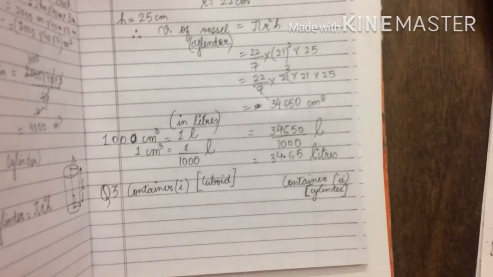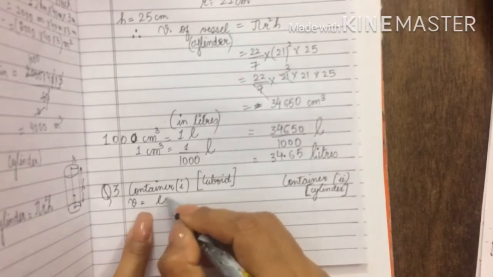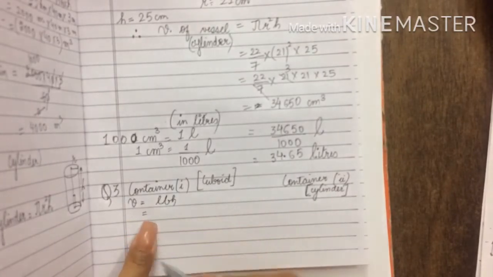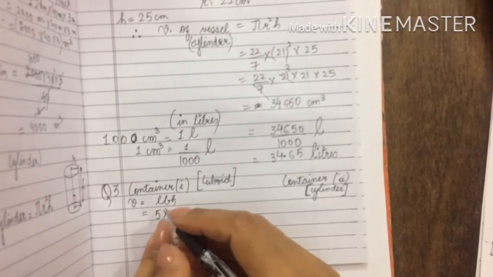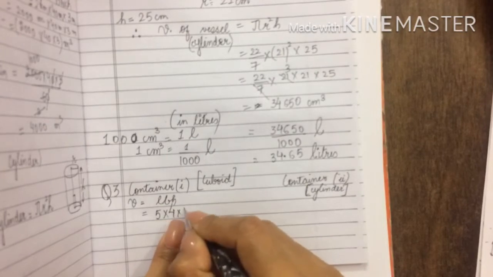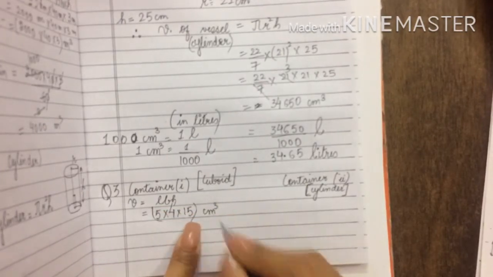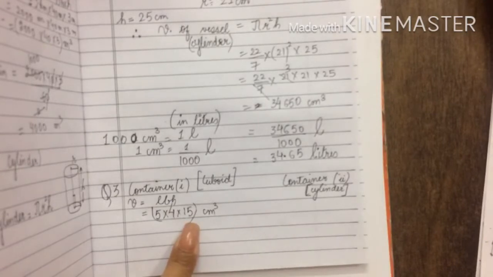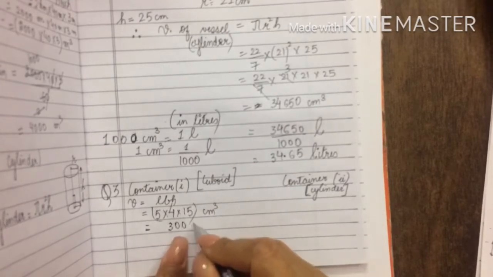Let's apply the formula. So volume will be given by LBH using the values. The length is 5, width is 4 and the height is 15, and all of these are in centimeters, so the volume will be in centimeter cube. This will be 300 centimeter cube.